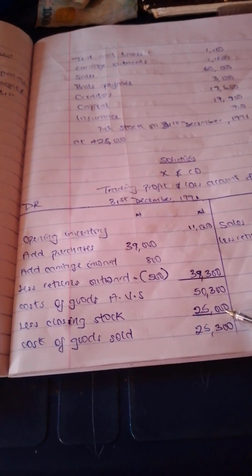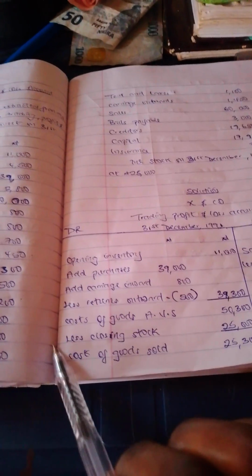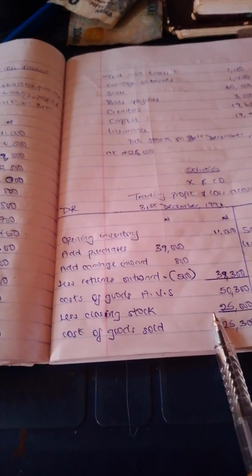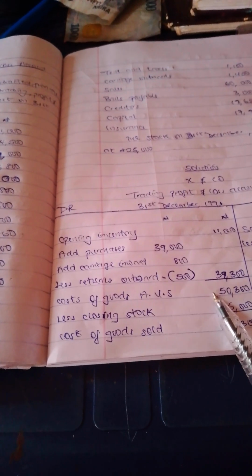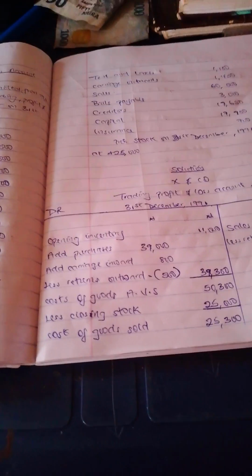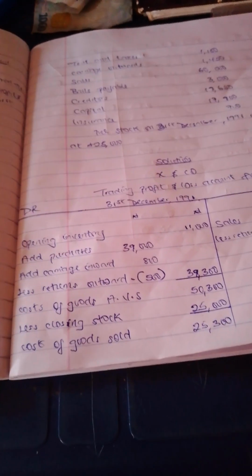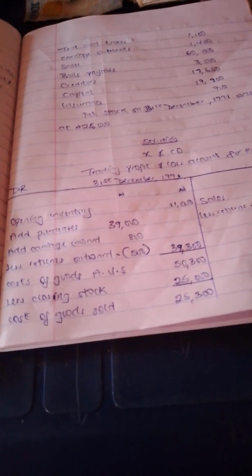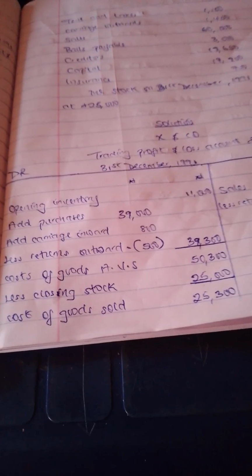That is 50,300 minus 25,000. Mind you, this is a less. You should know it's a minus sign. You can also put it in brackets, but I didn't put mine because I already know how the step is followed.